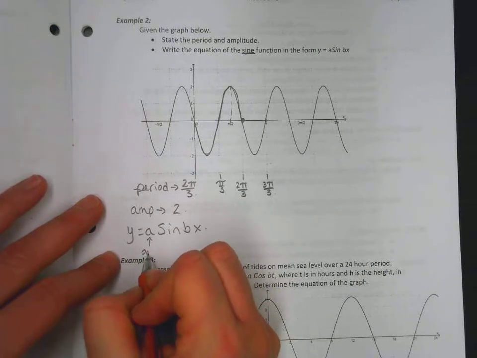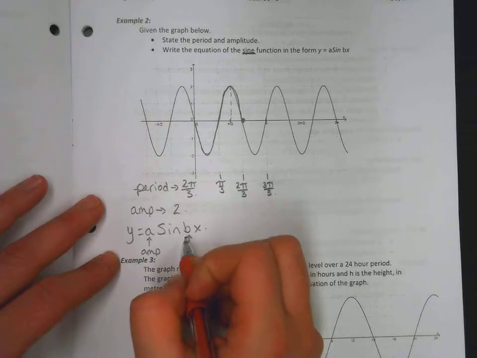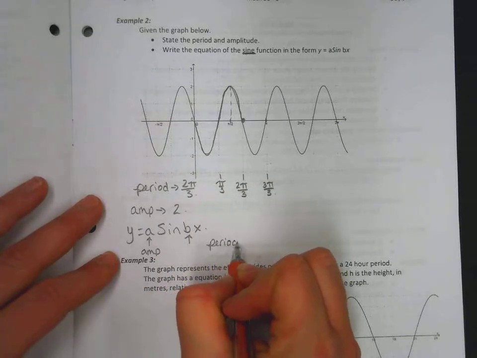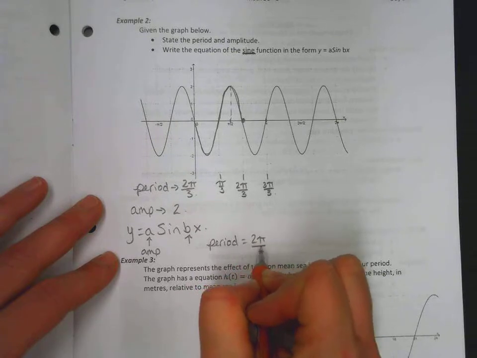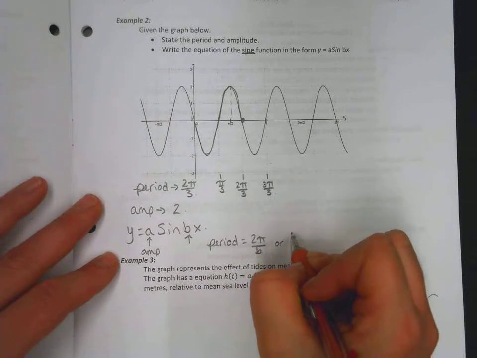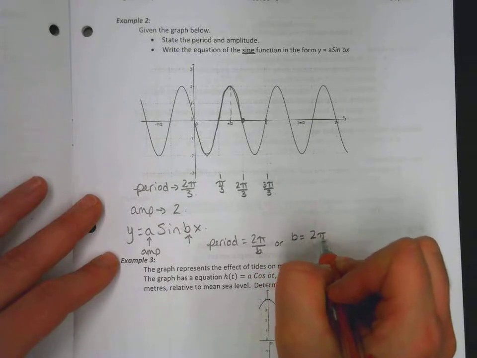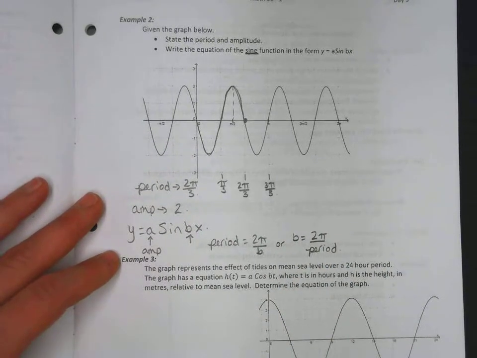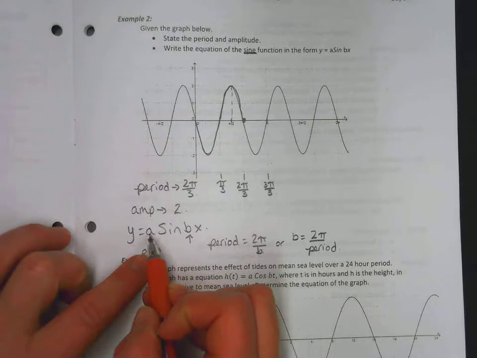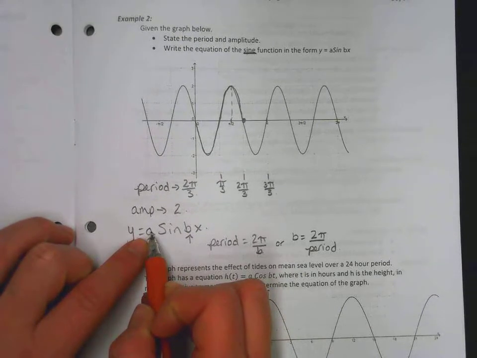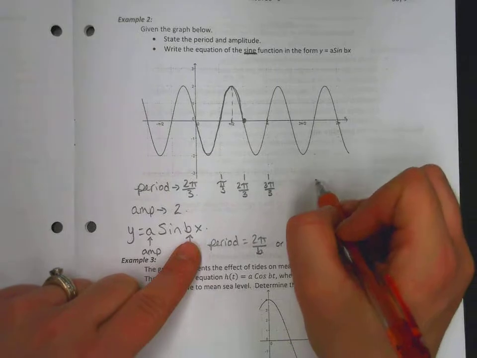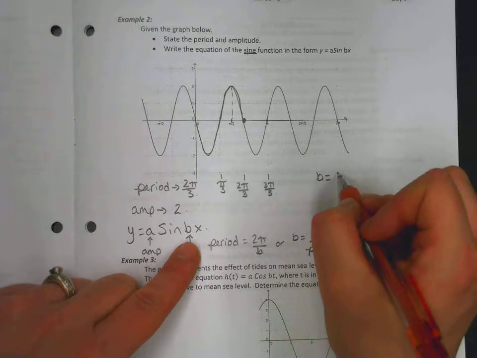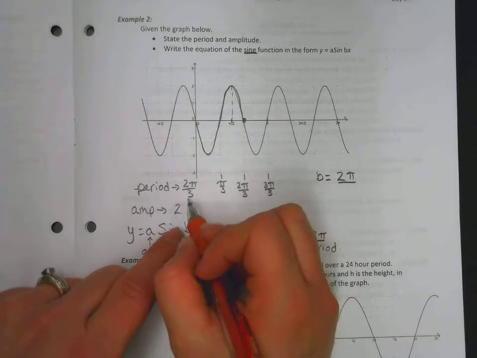A is always your amplitude. B relates to the period. So to find the period, we can take 2 pi and divide it by b, or to find the b value, if you did the reverse, 2 pi divided by my period. So my amplitude is fairly straightforward. My amplitude is going to be 2. A is 2. My b value in this case, I am going to take my original period of my base sine function, which is 2 pi, and I am going to divide it by my period.